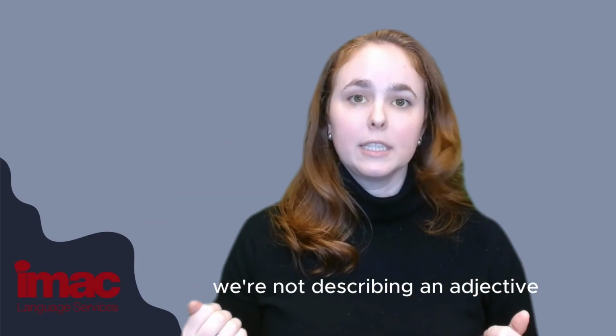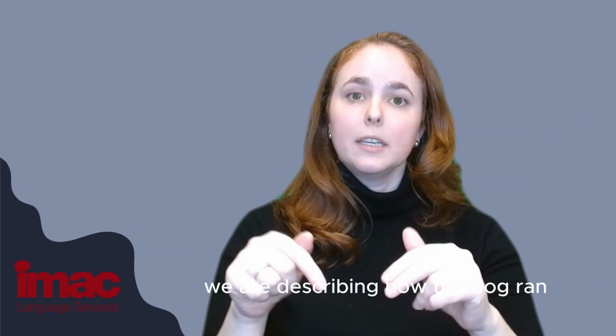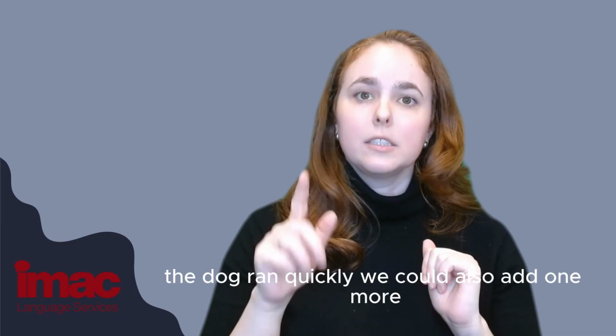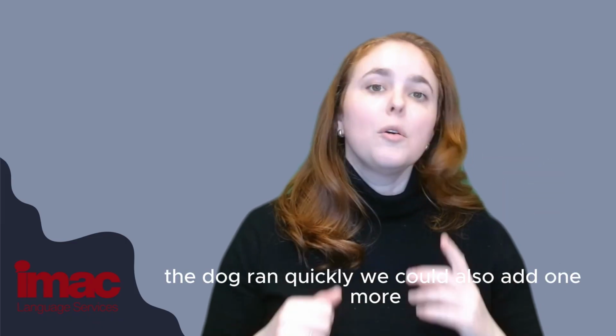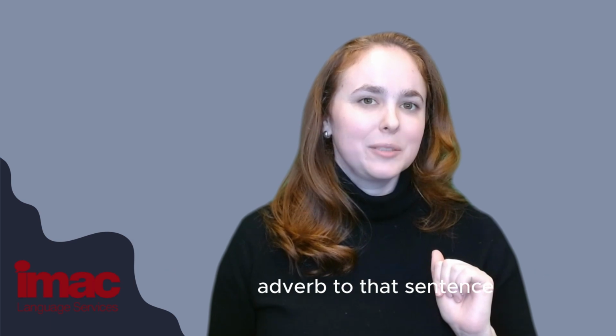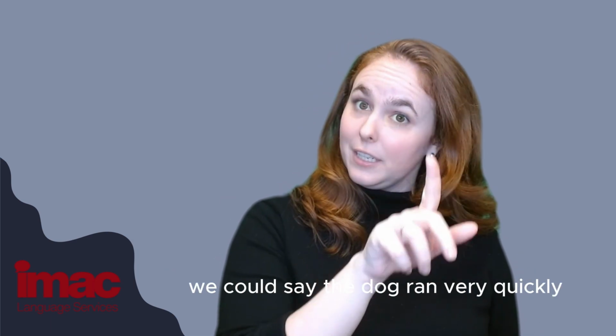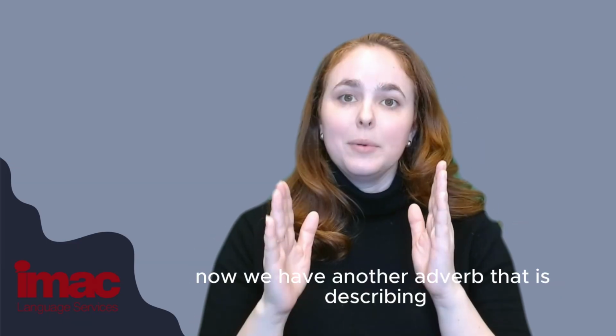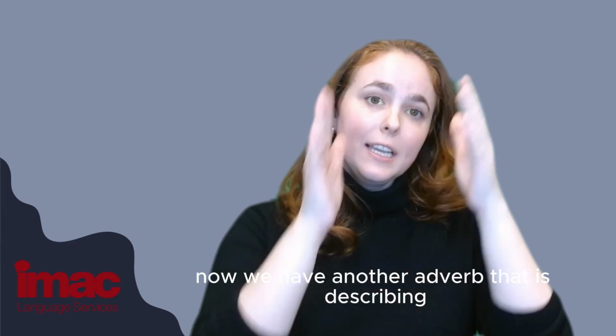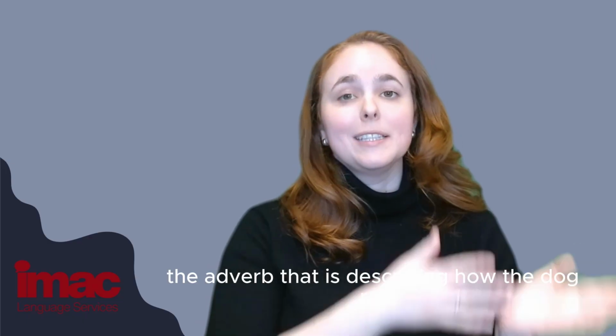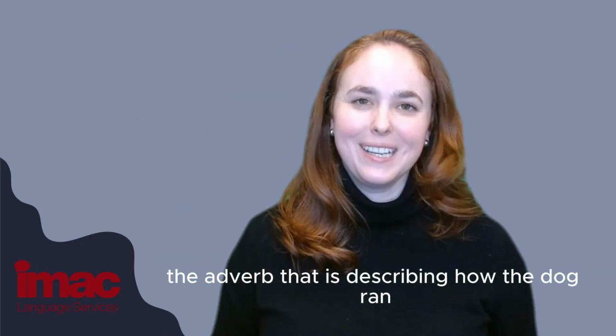We're not describing an adjective. We're describing how the dog ran. The dog ran quickly. We could also add one more adverb to that sentence. We could say, the dog ran very quickly. Now we have another adverb that is describing the adverb that is describing how the dog ran.